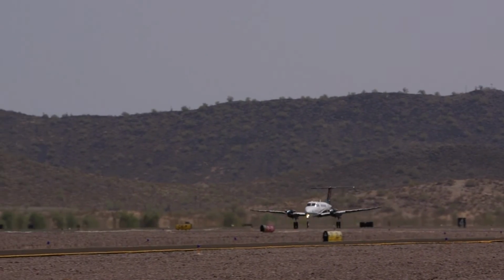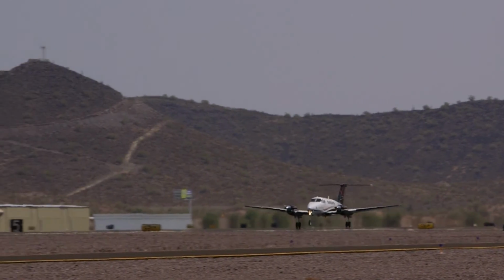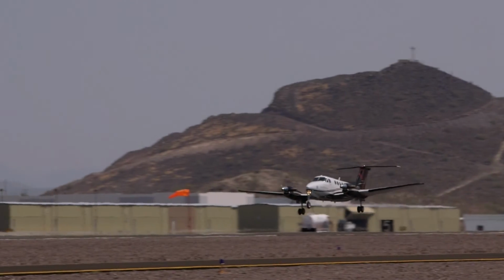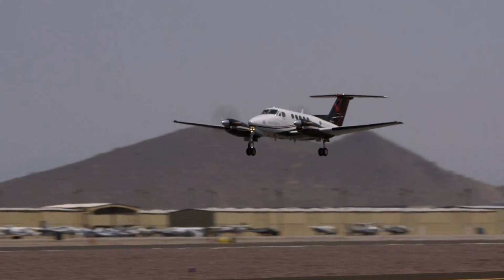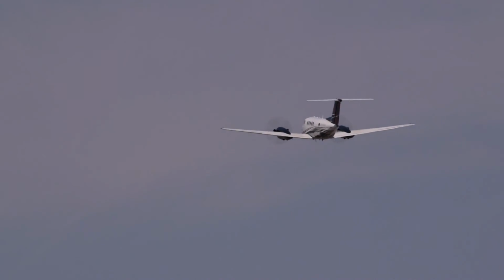The SmartView synthetic vision system features major technological advances that provide valuable tools for great situational awareness and an overall safer flying experience.